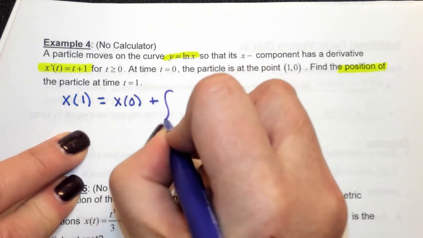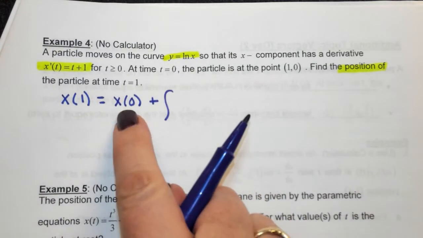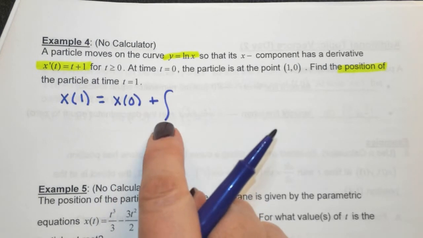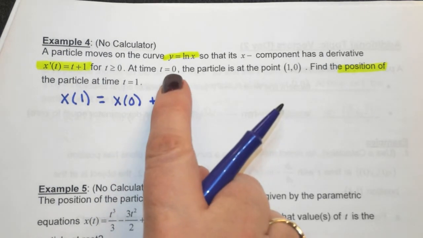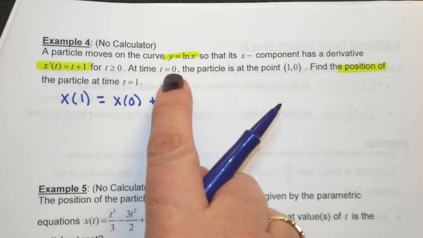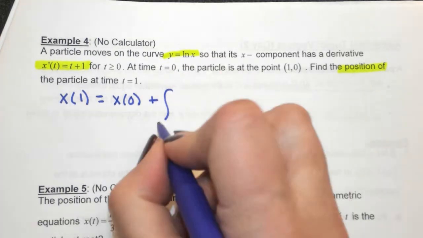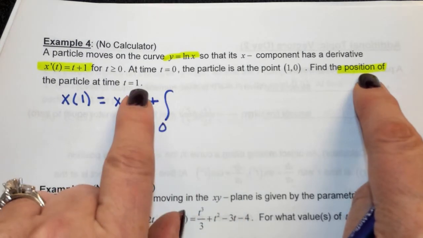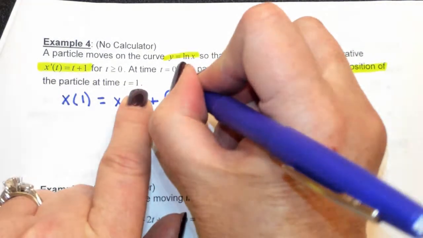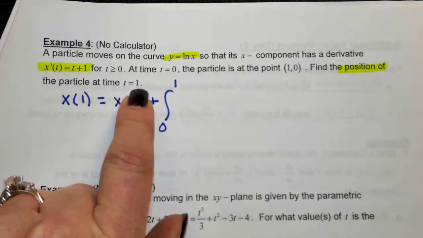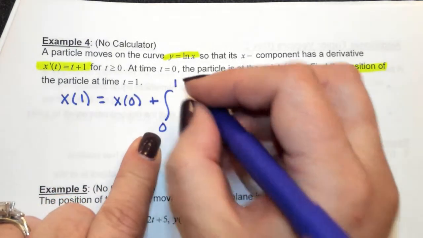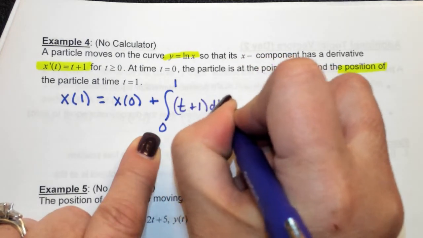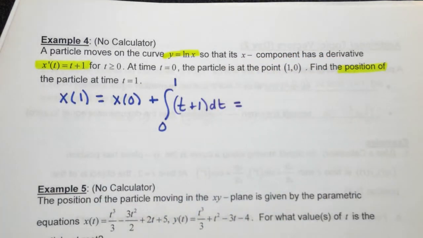Plus, remember, wherever the initial condition is starting, that's going to be your lower bound. So they're giving me my initial condition at time t equal to 0. So my lower bound is going to be 0. I want to find the position at time t equal to 1, so my upper bound is 1. And again, I'm going to have to integrate x prime of t, which is t plus 1, dt.